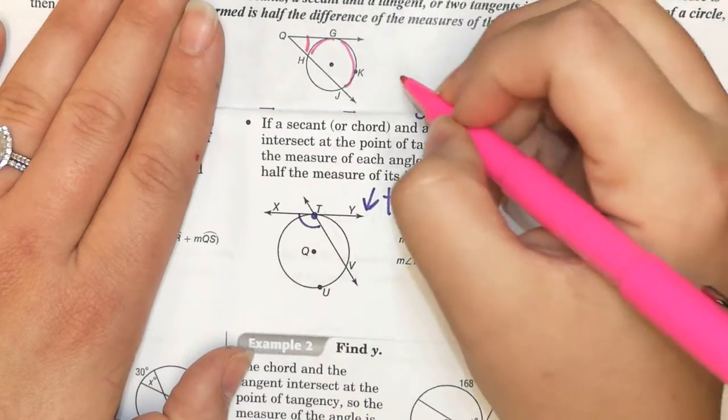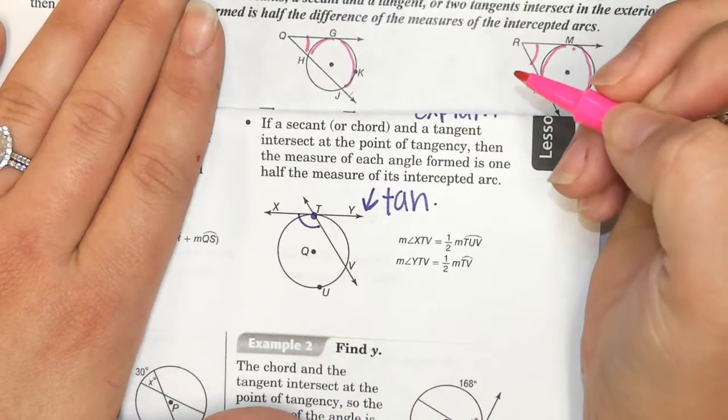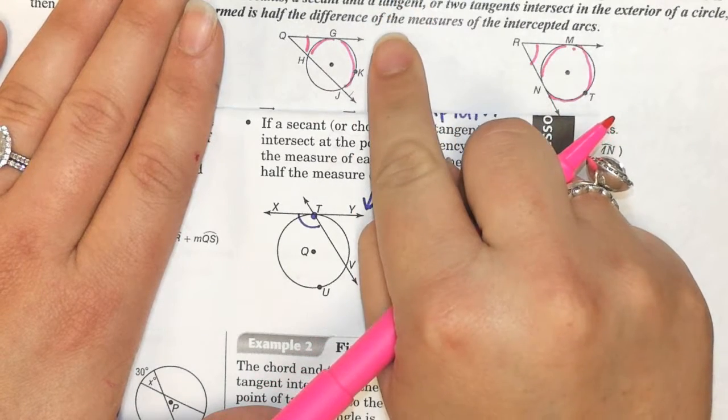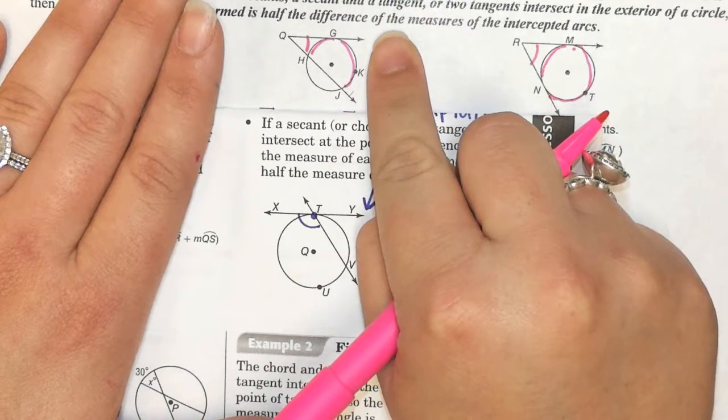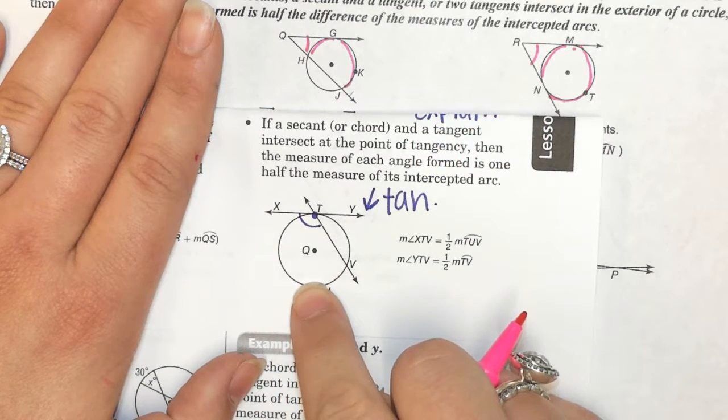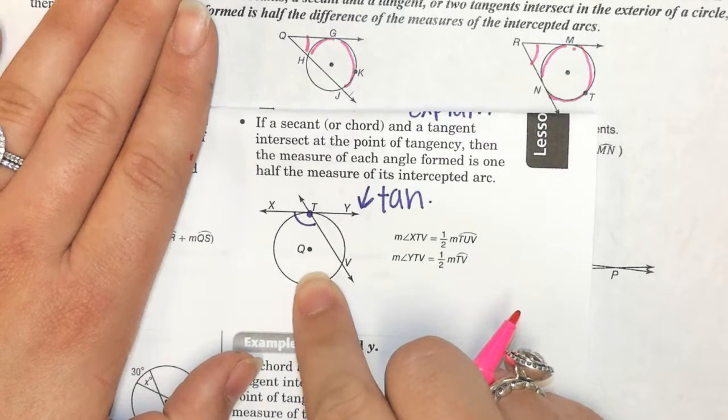This one has 2 arcs inside the angle. This one doesn't. Which means in order to find this one, I have to subtract them and divide by 2. This one, I just double it if I have the angle. Okay, so you have to pay attention to that and know when to use which one.